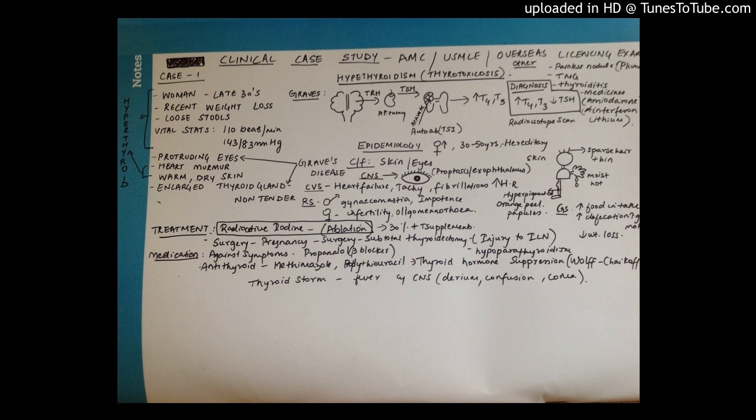Apart from that, whatever's covered is most important. We'll move on to the treatment. Okay, so for Graves' disease, what are the different kinds of treatment?